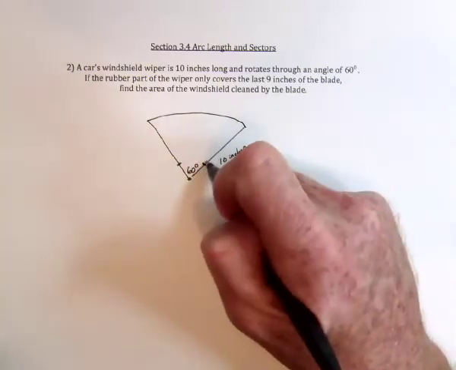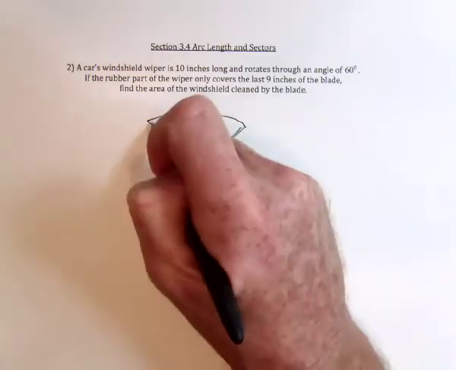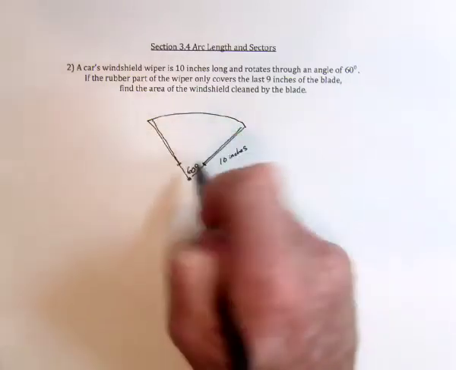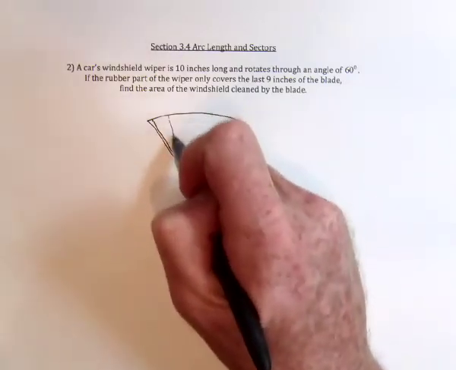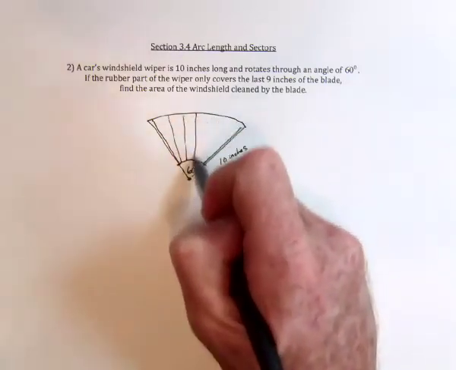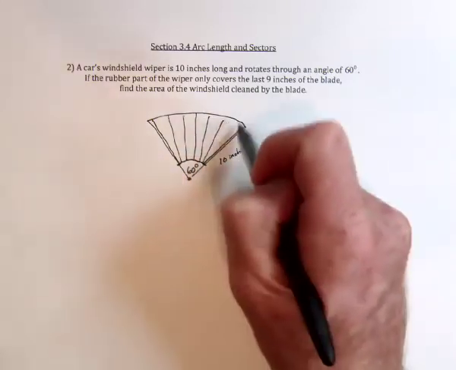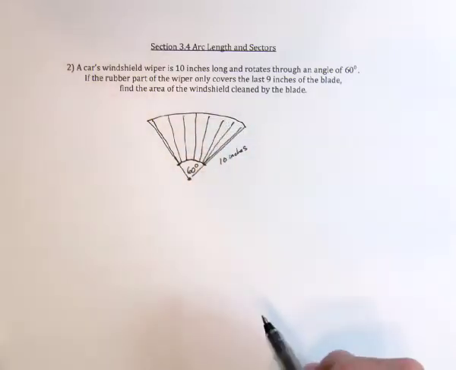And so the wiper blade is only up here. So consequently, this is going to make an arc, and it's only this area that actually gets wiped. And so the question is, what is that area?